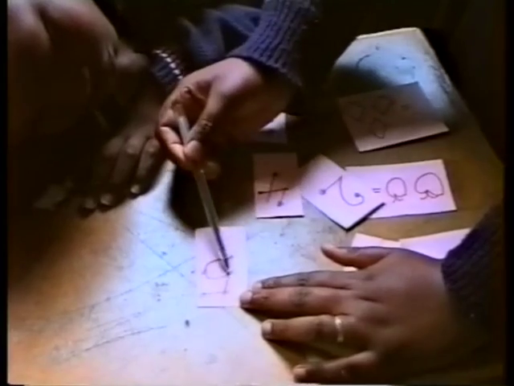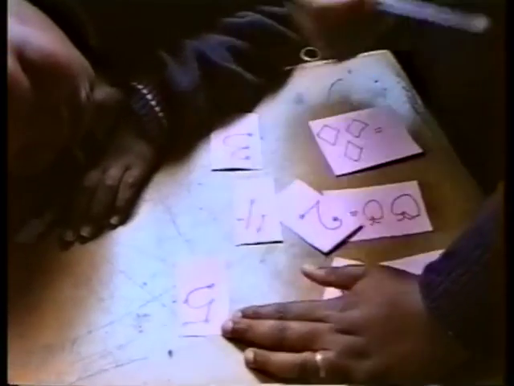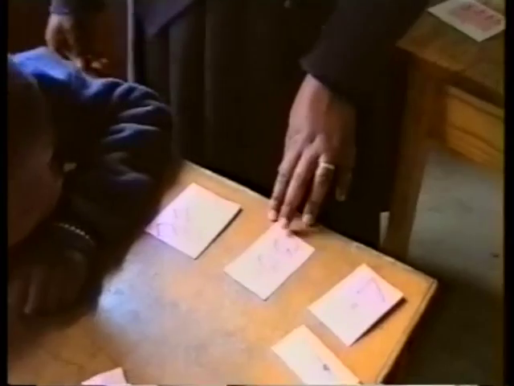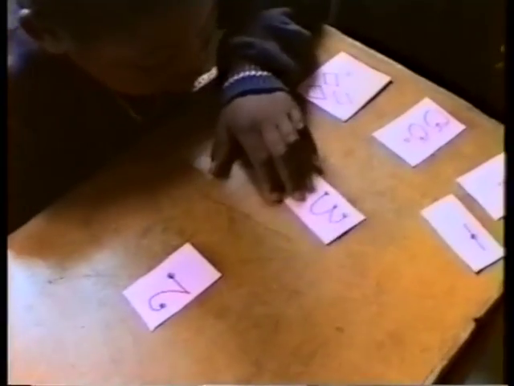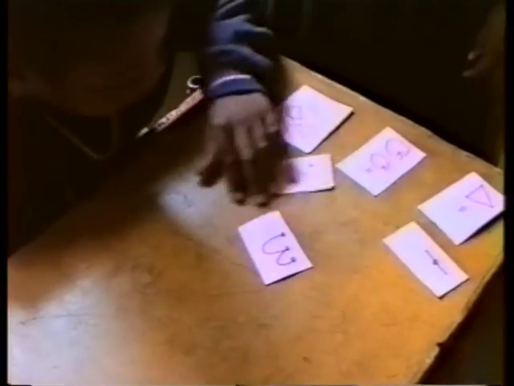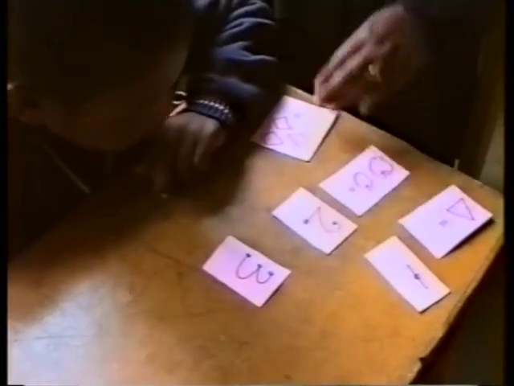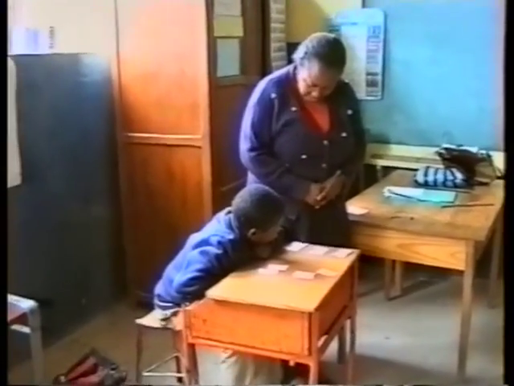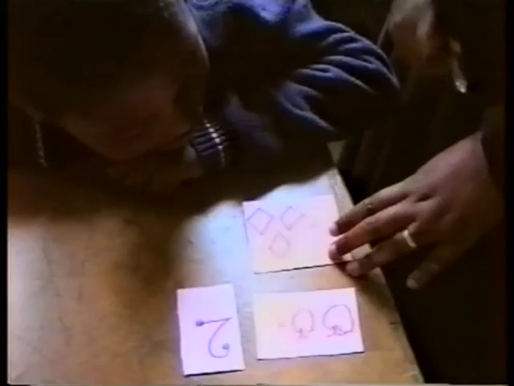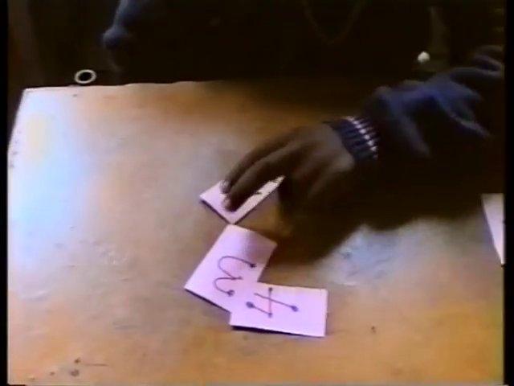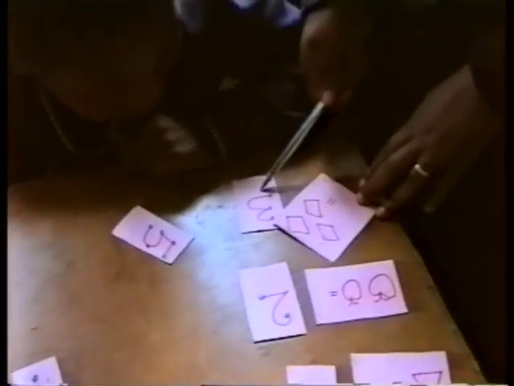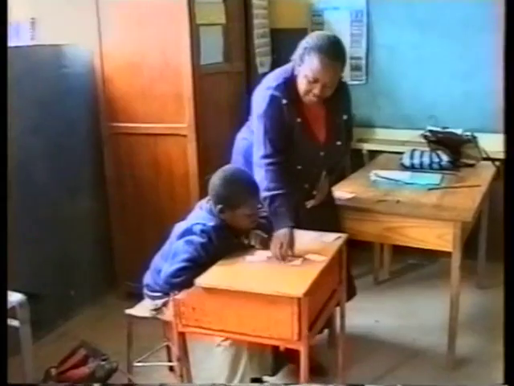One, 2, 3, 4, 5. There are 5. This is how to write 5. 1, 2. There are 2. Take 2. 2, 2. Good. How many are these ones? How many are these ones? From these numbers, pick 3. 3. 3. Oh, this one is 3. Is this 3? Okay. Good.